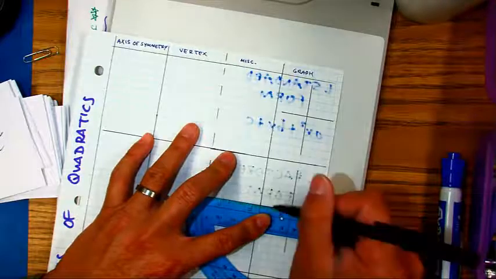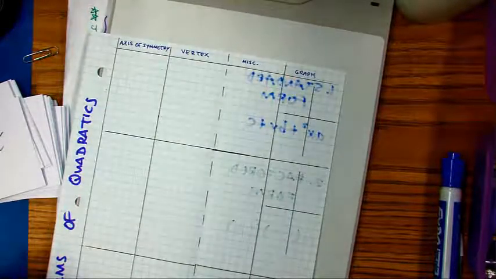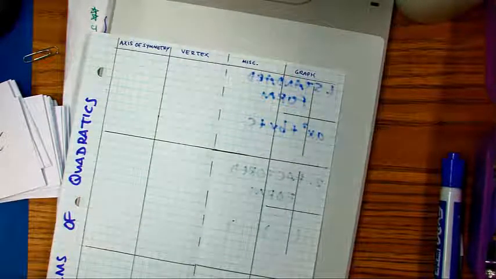There's some good news and bad news about your foldable. What do you guys want to hear first? The bad news is on a quiz or a test, you can only have 1 page of formulas. How many pages? Can't take your whole notebook.